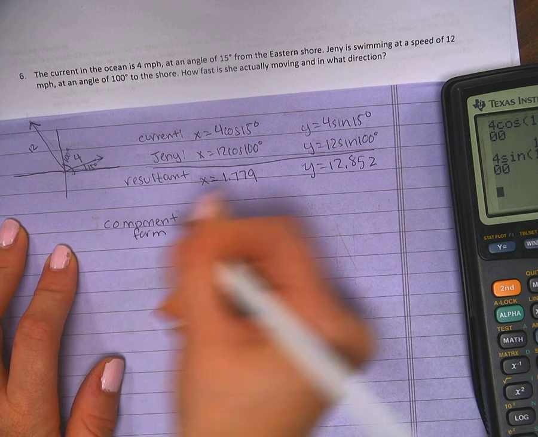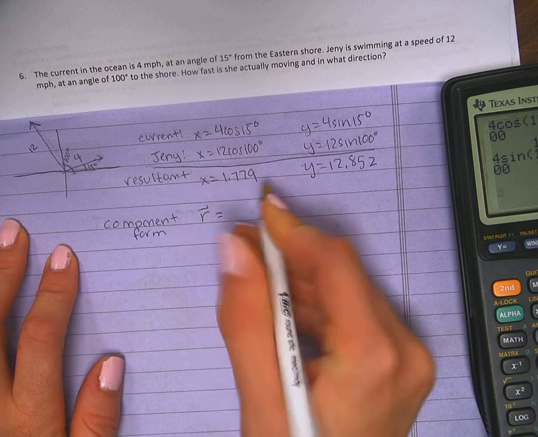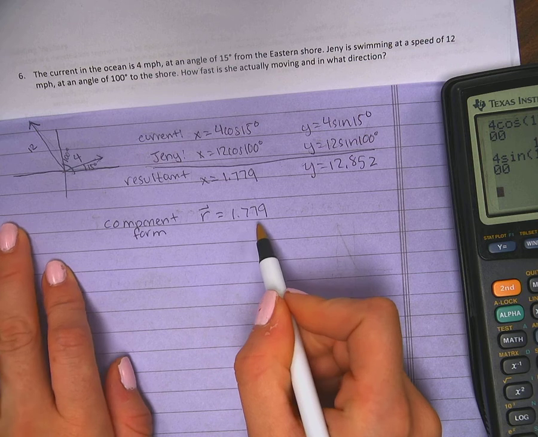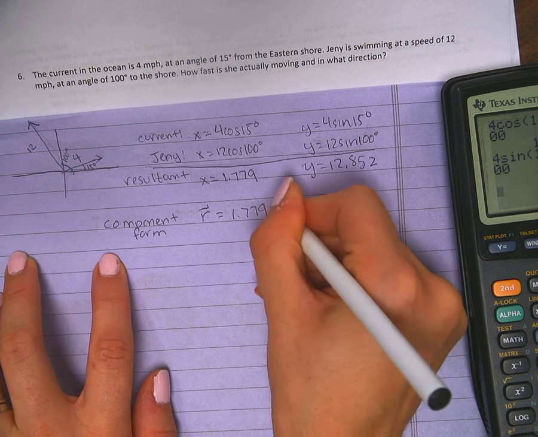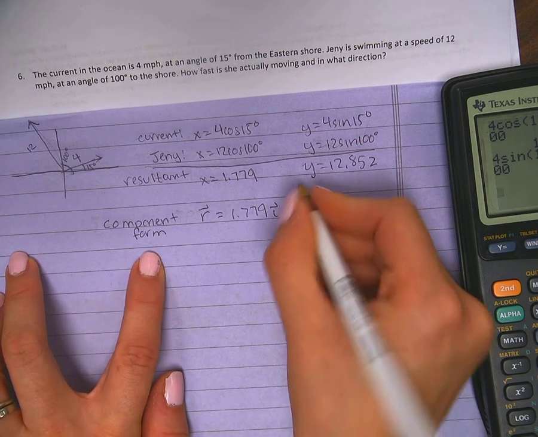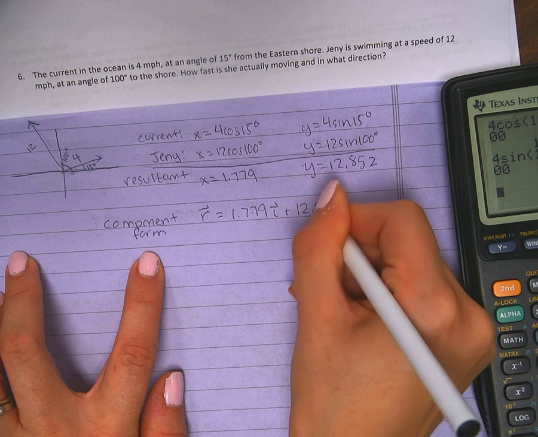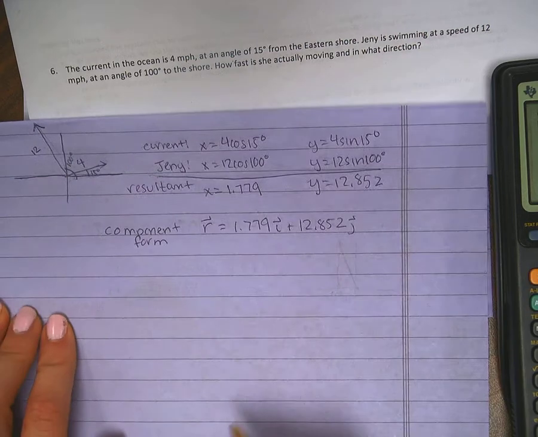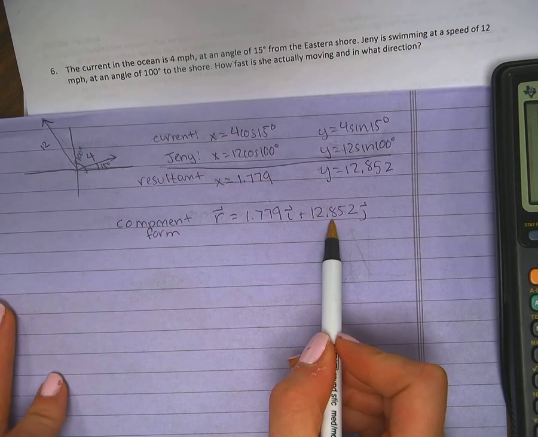and that's where I say that r is the x component was 1.779. So to show that's in the x direction, I use vector i. And then my y component was 12.852. And to show that's the y direction, I use vector j. And then r is the sum of those two vectors.